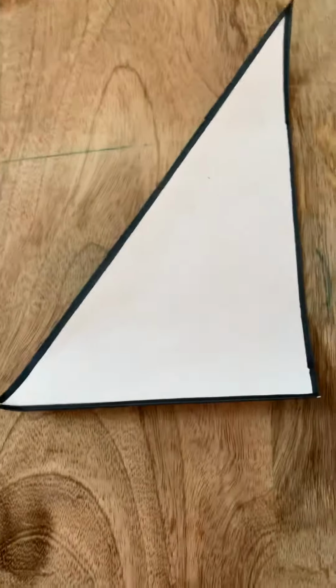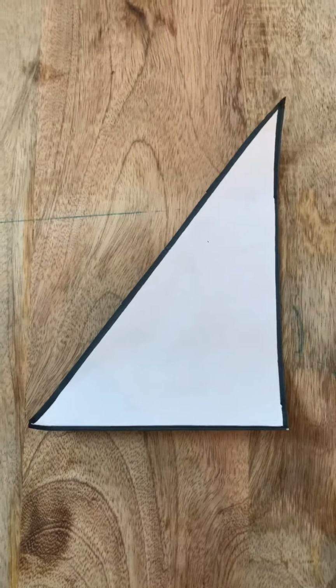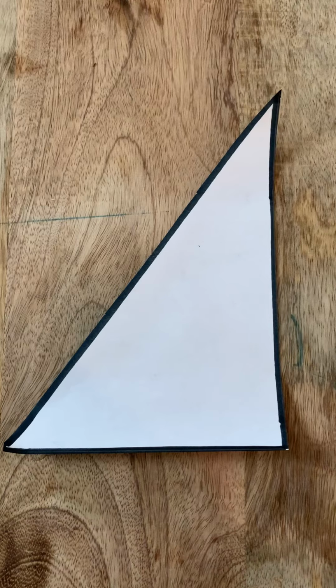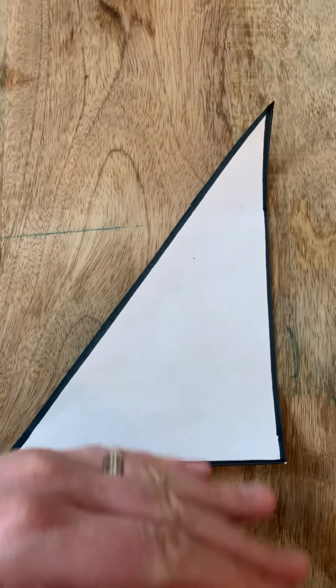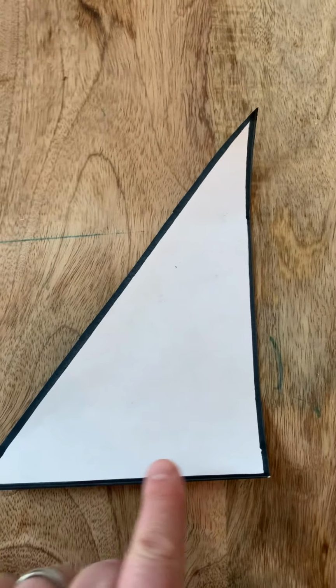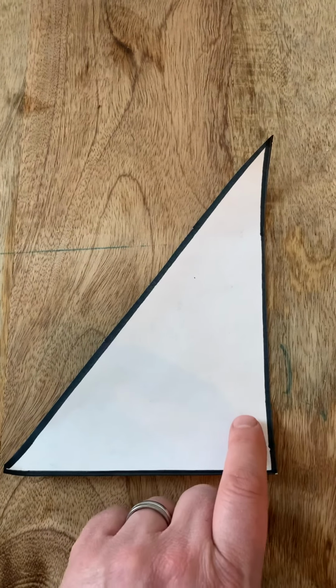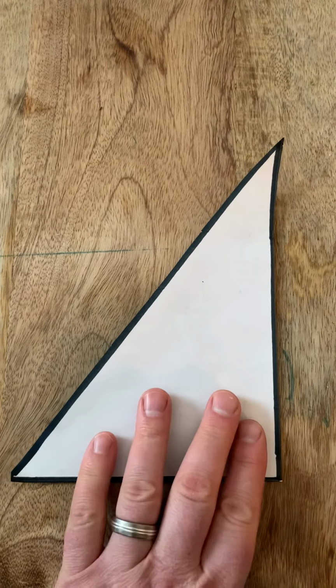Right now you can see I have before me a right triangle, okay? First, let's talk about the parts of a right triangle. Right here you have your legs, okay? Your legs are what make up your right angle. That's what makes it a right triangle.